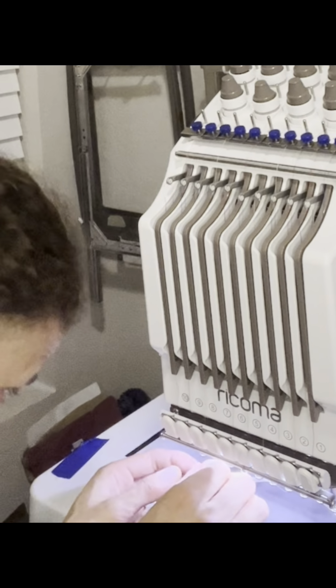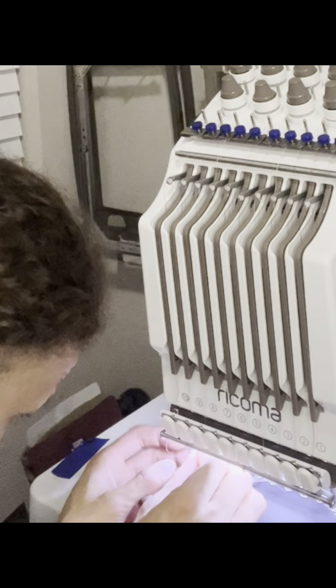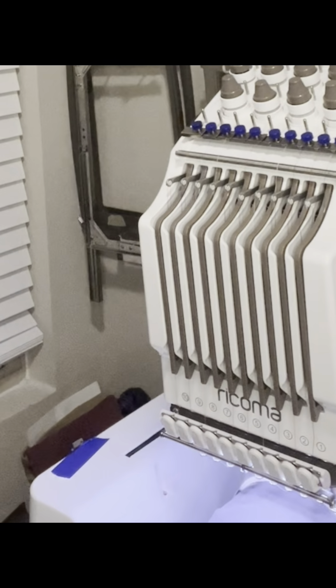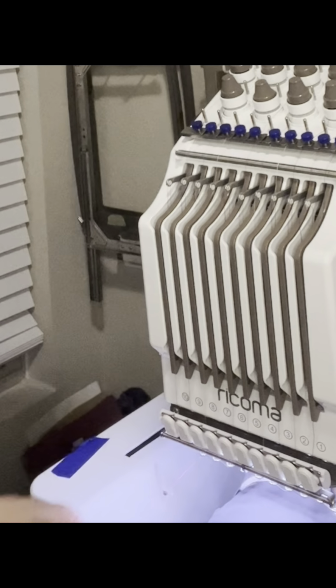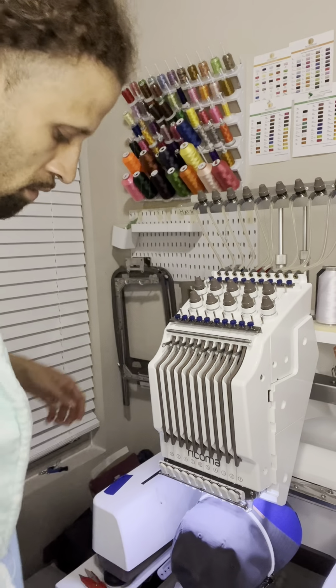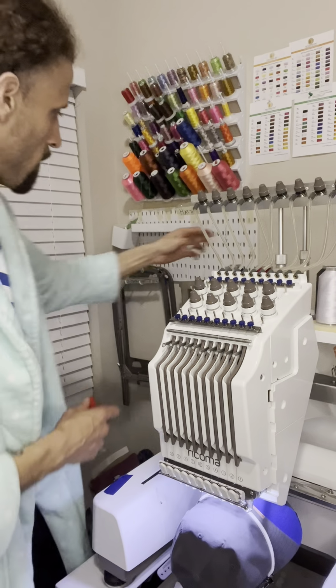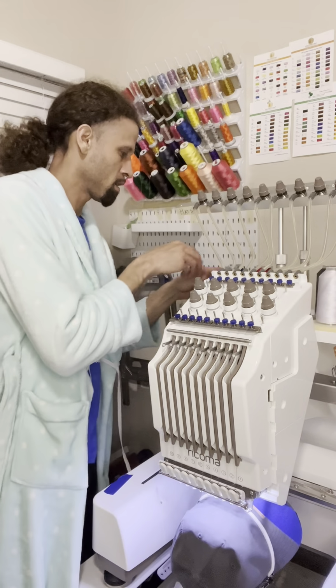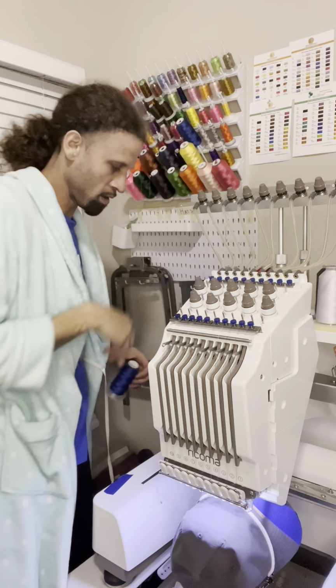You just keep on all the way through. And that's it, y'all. That is now threaded with a new color. I'll go ahead and do the other one too. So I changed my 10 and my 9 in order to do this.